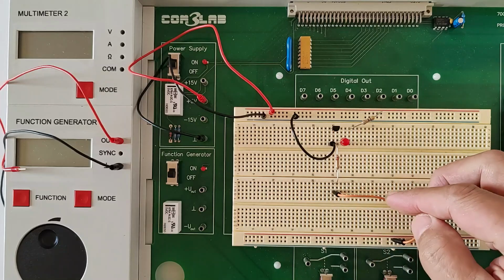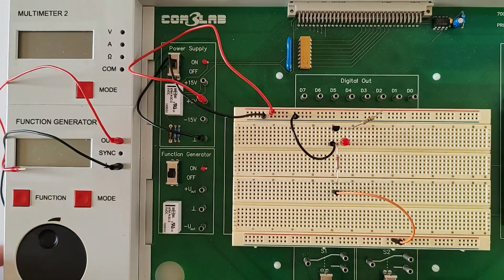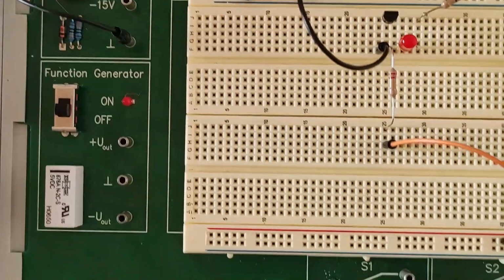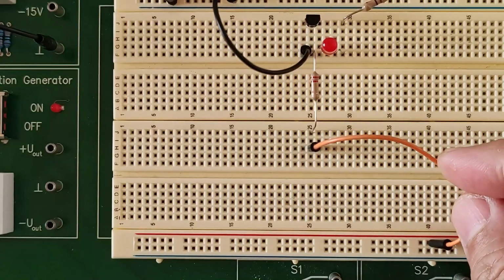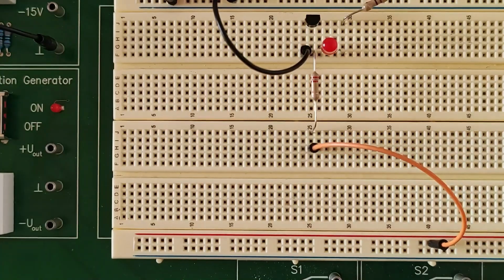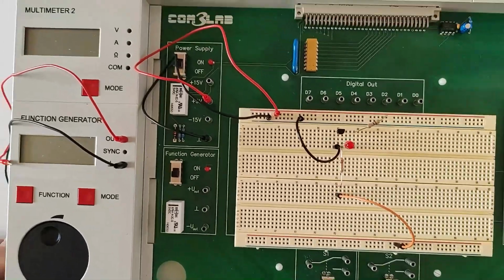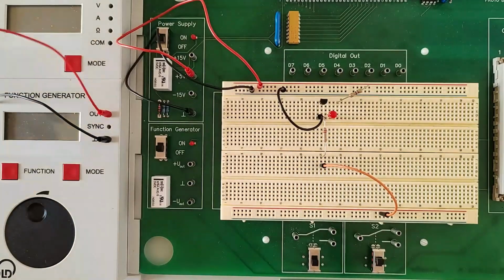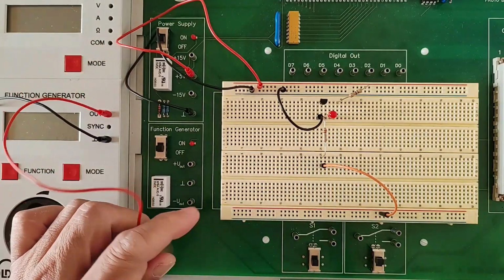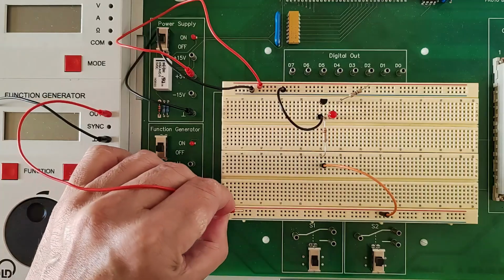Here. See right there. Here's a closer look. Okay, connected to the red side of the power rail. Now, the red cable of the function generator, I need to connect it to that same line.